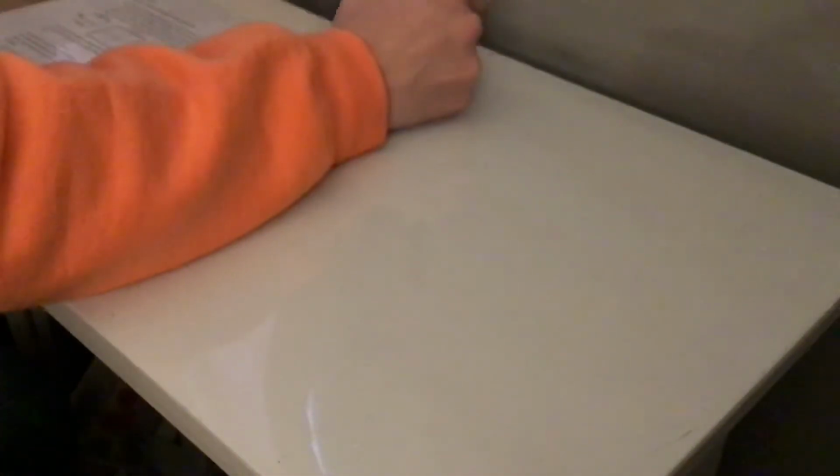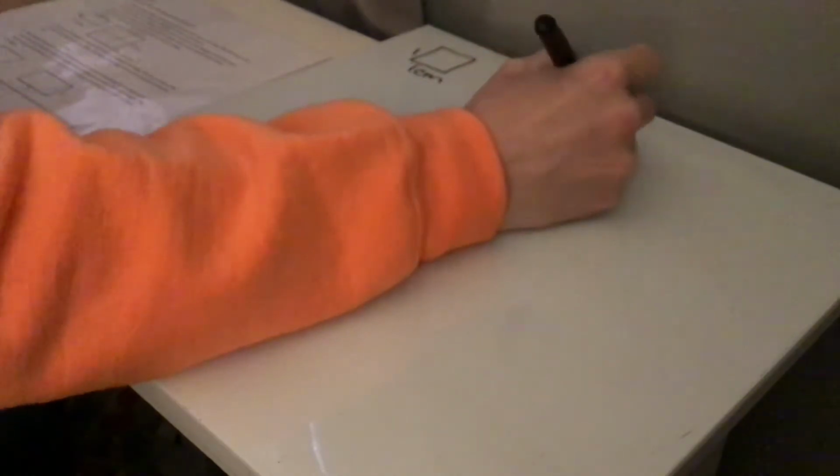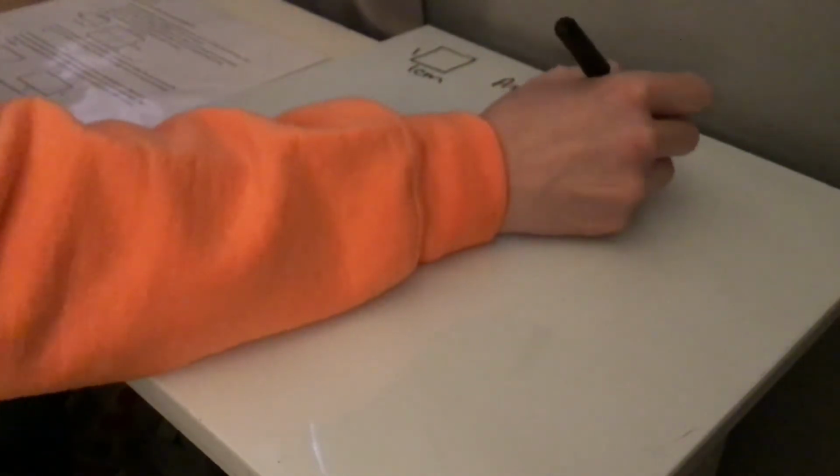So when we have a figure like in your book for chapter 12.1, where it looks like this and each side is 1 centimeter long, then we say that the area of this is 1 square centimeter.